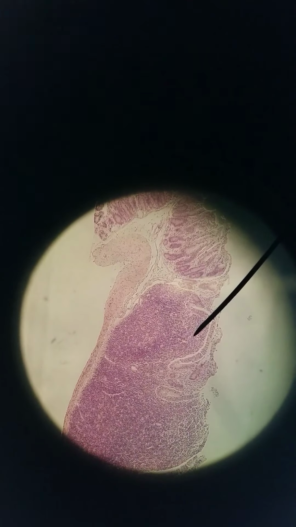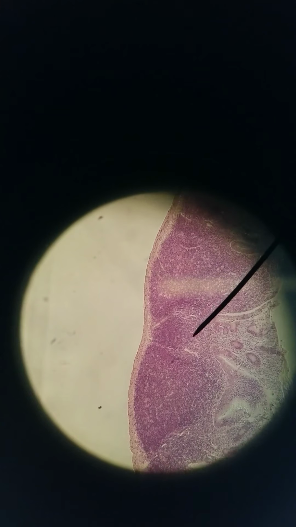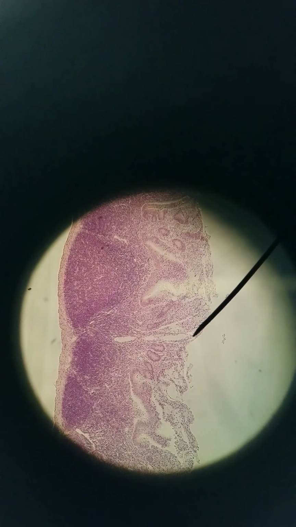Let's go to 100x. See the villi and the really big prominent Peyer's patches. 400x.